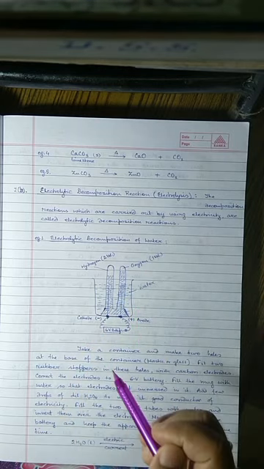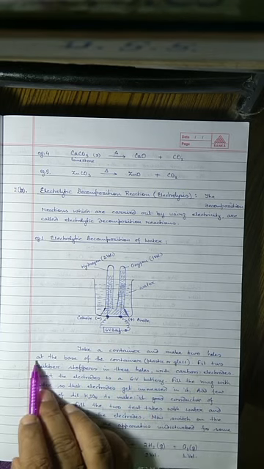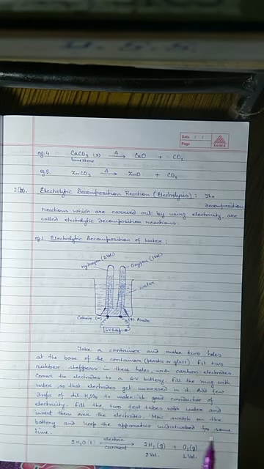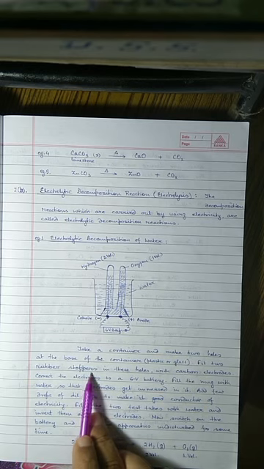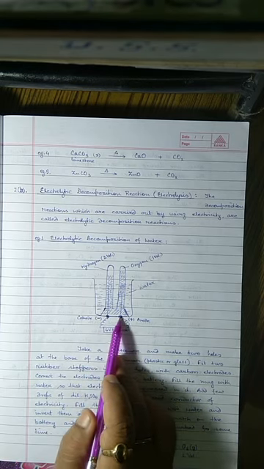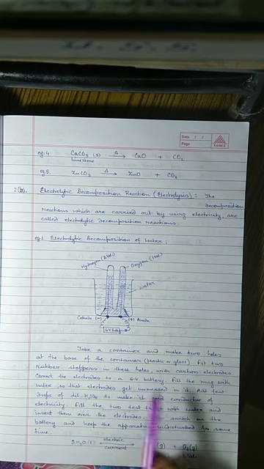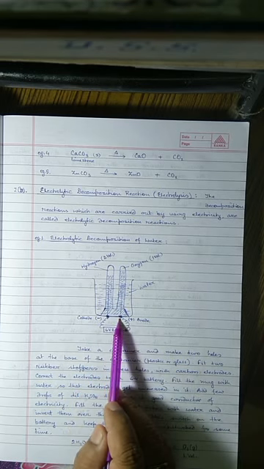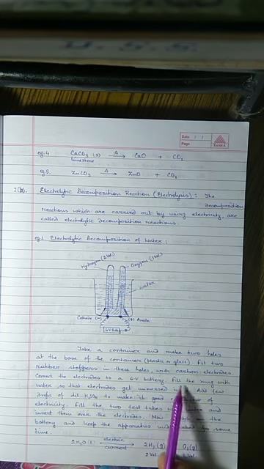To understand this, we will take a container and make two holes at the base of the container. Fit two rubber stoppers in these holes. Here we have to place a rubber stopper in these two holes with carbon electrodes. These two lines you see in this figure are the carbon electrodes.